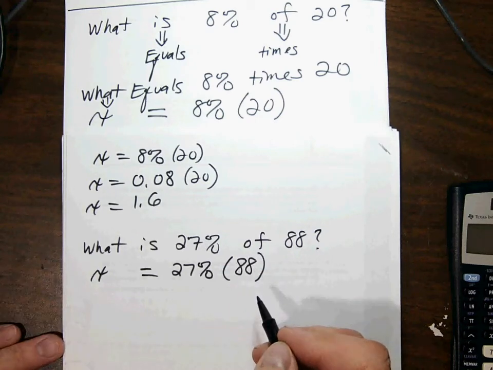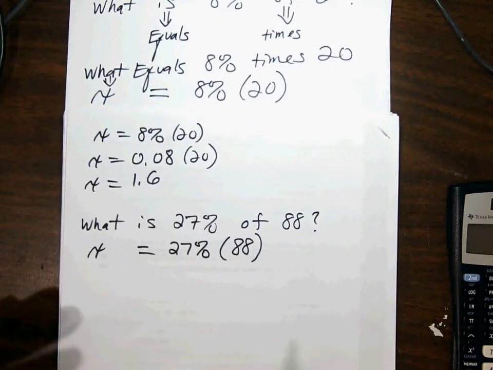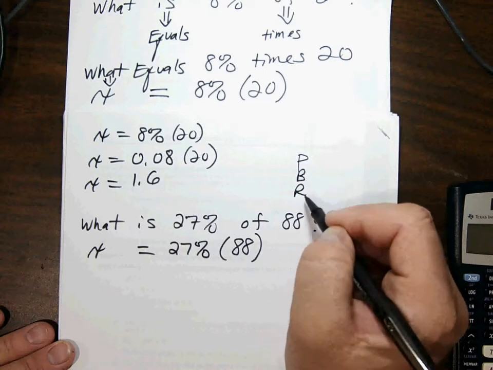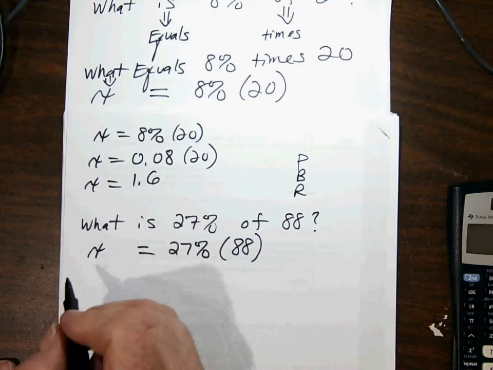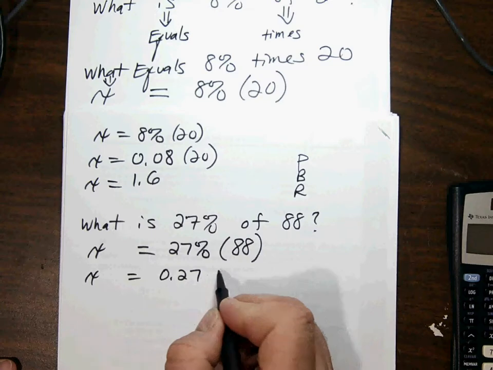Remember I mentioned in that video before that a lot of textbooks break out a P, a B, and an R, the proportion, the base, and the rate, and you kind of have to figure it out, and there are little formulas you've got to remember. Here you just write it down and solve it. But we had to have a little algebra to be able to do that.